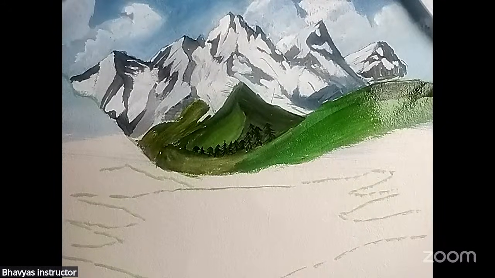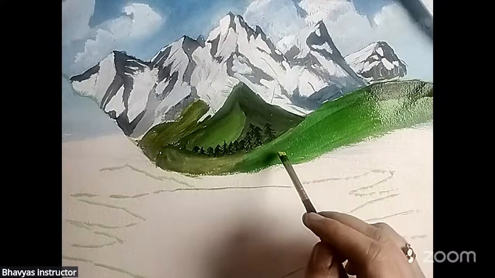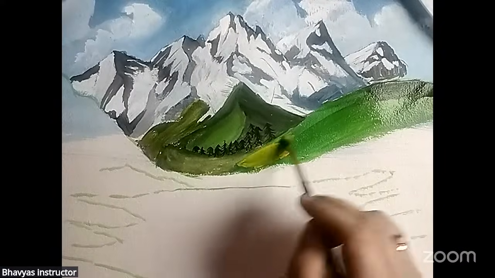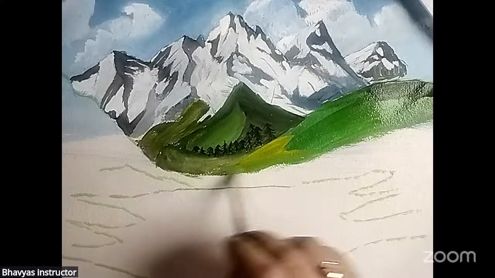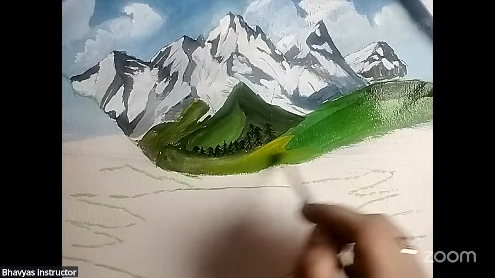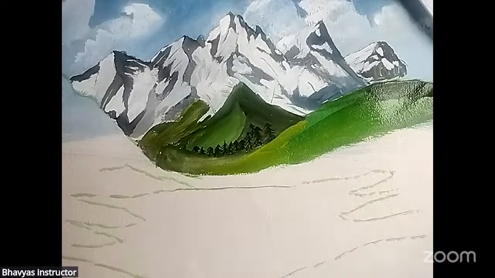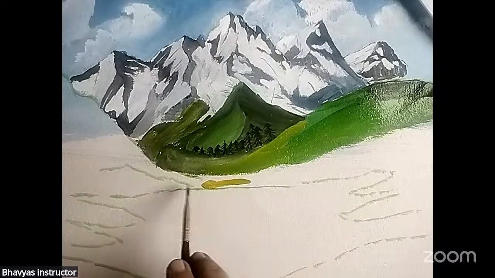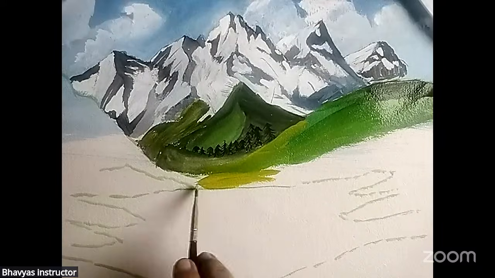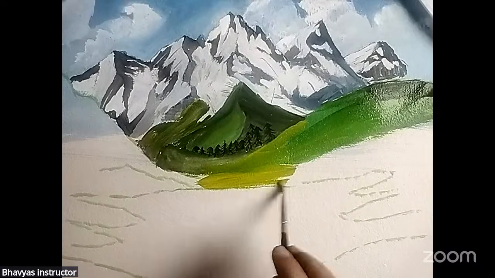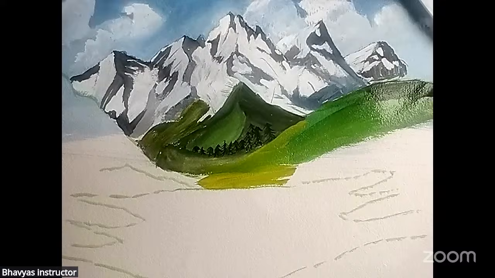Okay, now I'll take chrome yellow. Chrome yellow is very useful to make the highlights. So I'll always use chrome yellow like this to make the highlight values look proper. Okay, near to the water, just add chrome yellow.